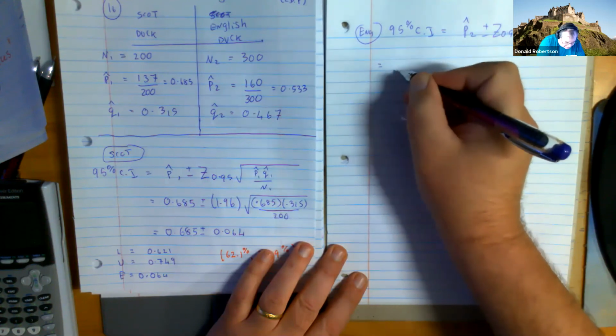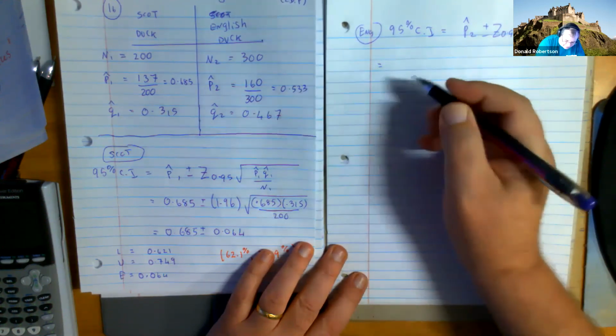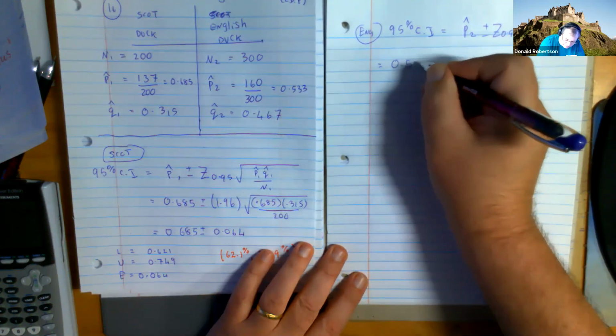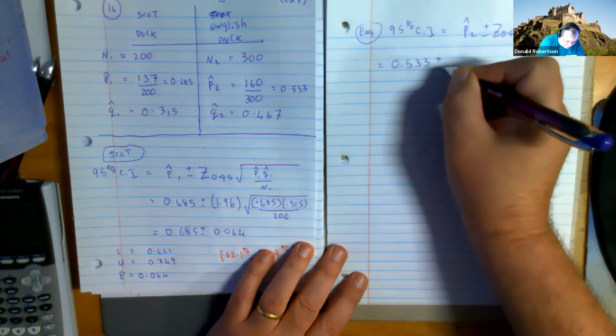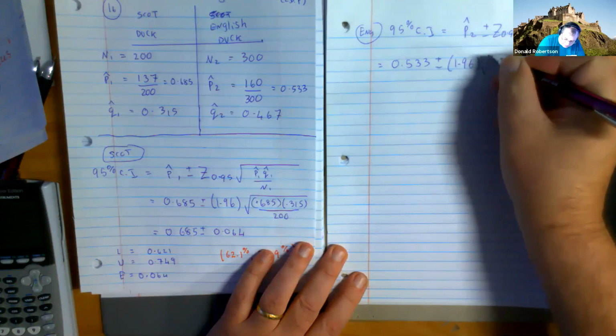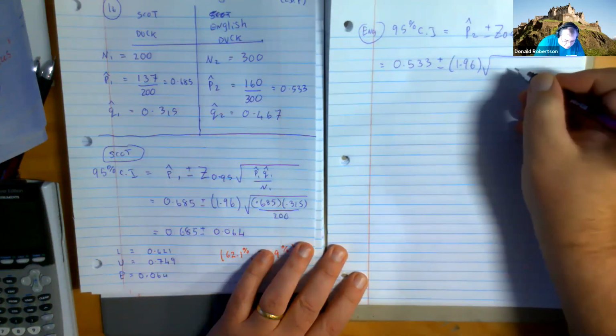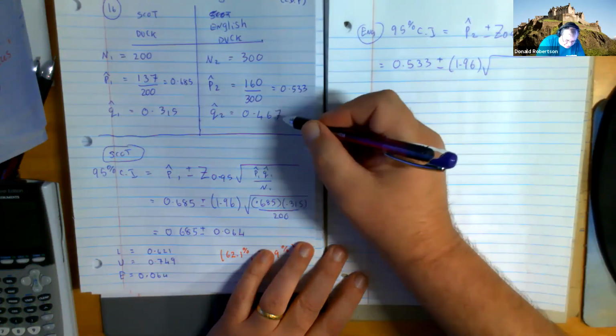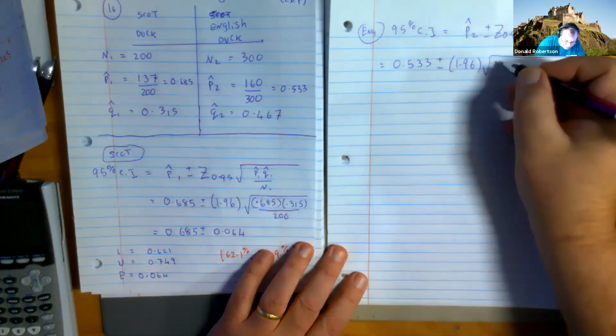So that's going to be 0.533 plus or minus 1.96 times the square root of that guy times that guy divided by that guy.